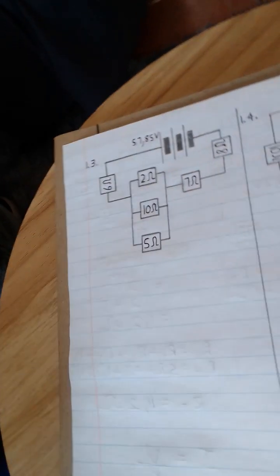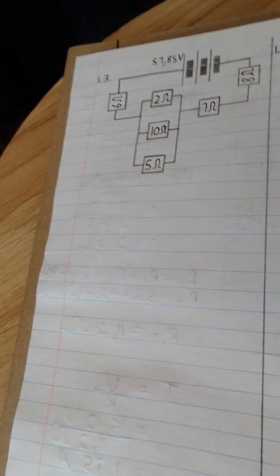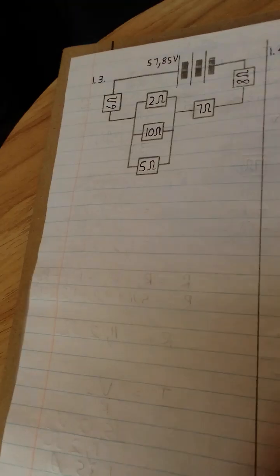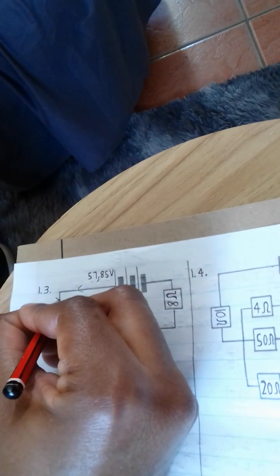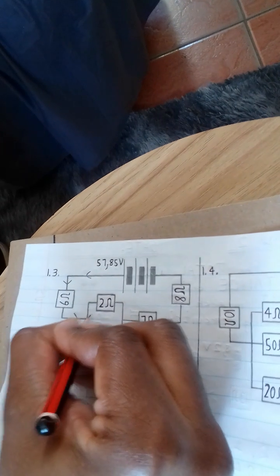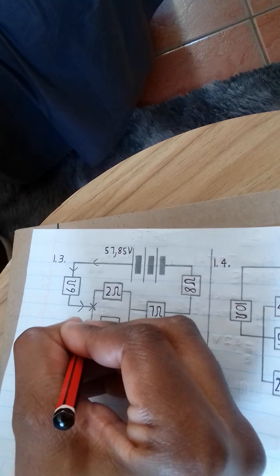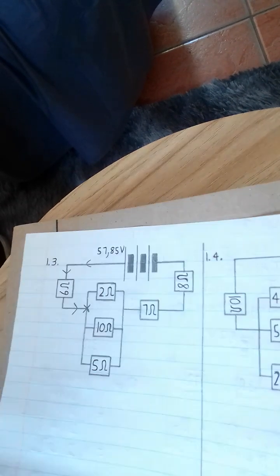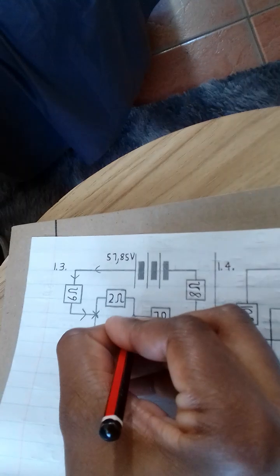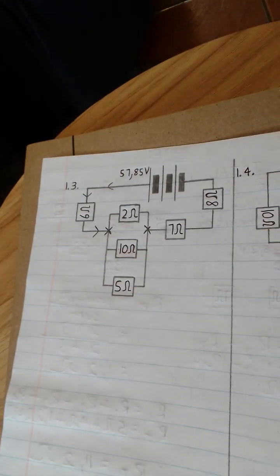So 1.3, we have that circuit. So we have a battery with an EMF of 57.85 volts. It will leave the positive terminal, and then here there's branching here, right? Some will go here, some will go here. There's further branching here, some will go here. Okay, so between the two crosses, they are in parallel.